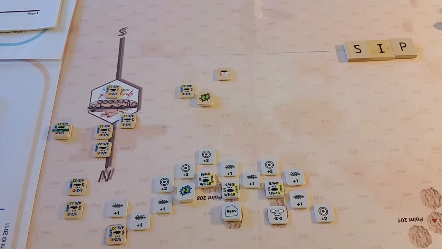I need to remember that there are actual withdraw movement rules, and those are not something to forget, I think. But yeah, so I got to remember that this game has actual withdraw movement. All right.